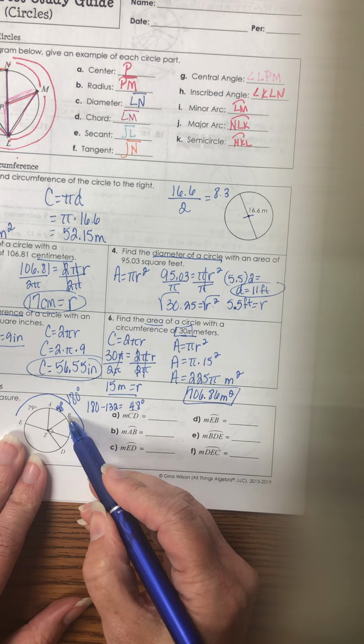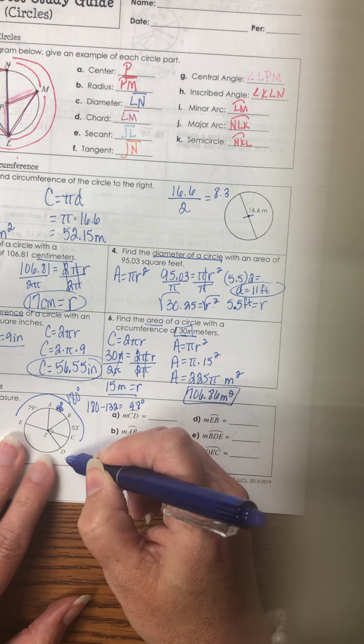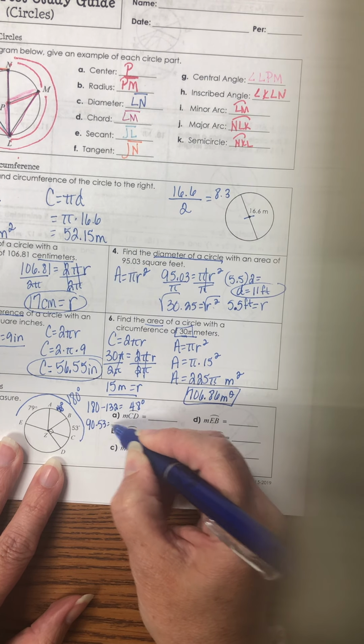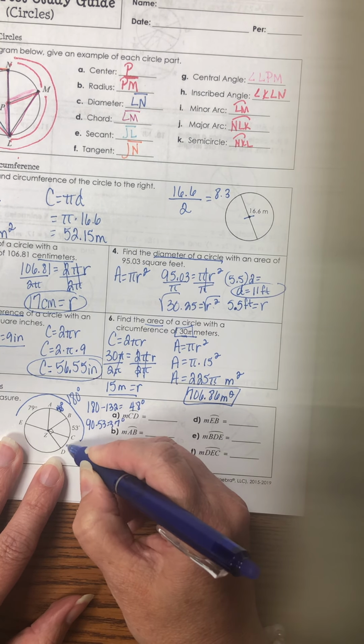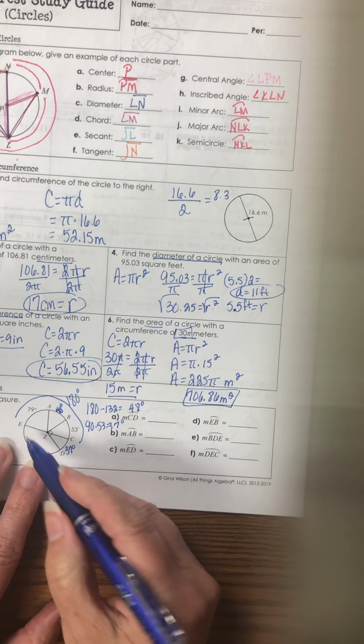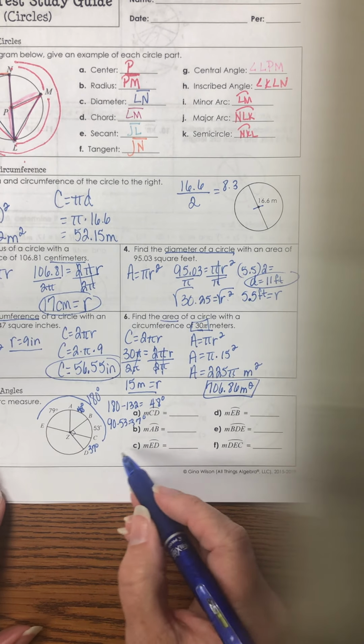So I know that AB is 48 degrees. Now, I also noticed that BZD is 90 degrees, so that means arc BD is 90 degrees. So I can do 90 minus 53 is 37 degrees. So I know that CD is 37 degrees. Now I can find ED because I have all the other arcs. I can take 79, 48, 53, and 37, and I can add those together to get 217.